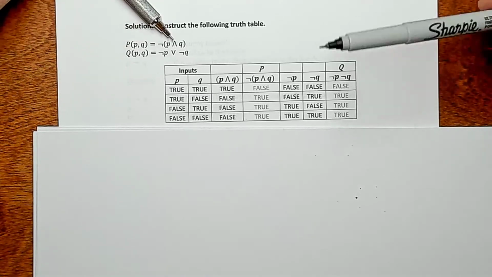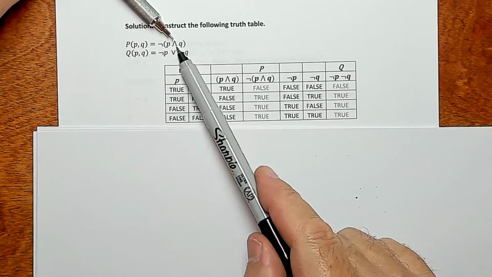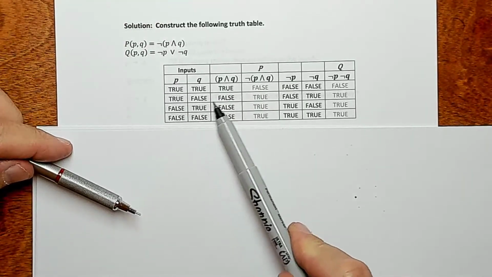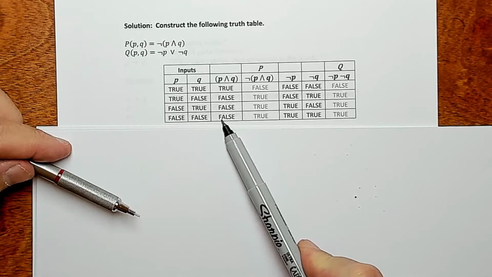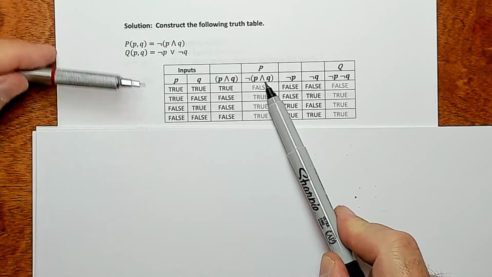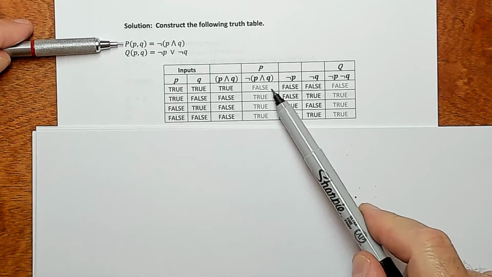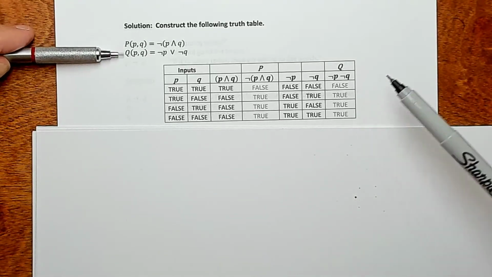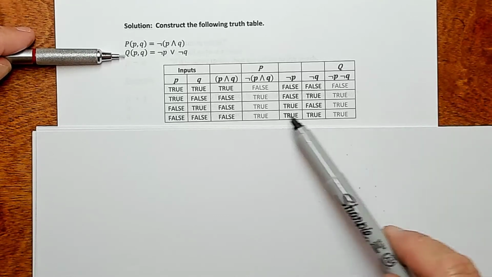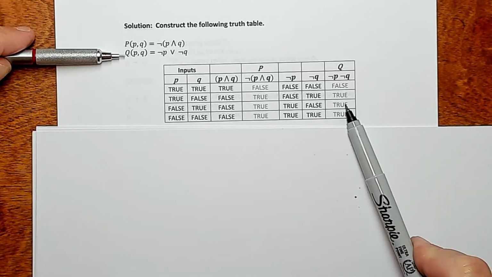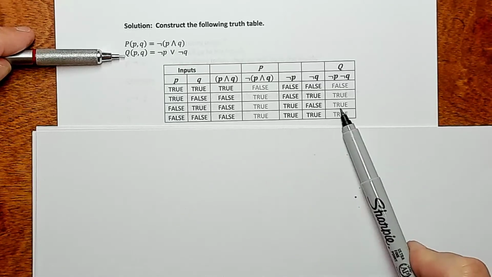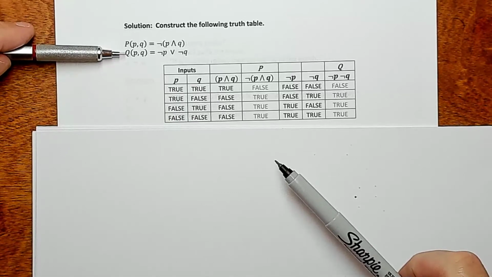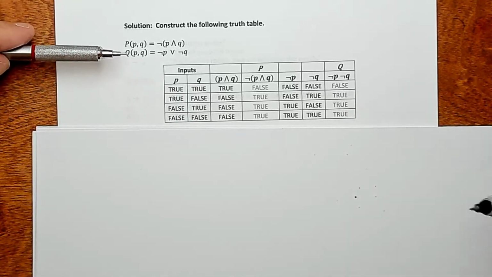Likewise, you do the AND part on just P and Q. So you AND these two columns together, and you get this. And then you negate that whole thing to get this, which is capital P. Then false, true, true, true is the same as false, true, true, true. So these two statements, capital P and capital Q, are logically equivalent because they have the same truth values for all values of little p and q. They're kind of saying the same thing logically.